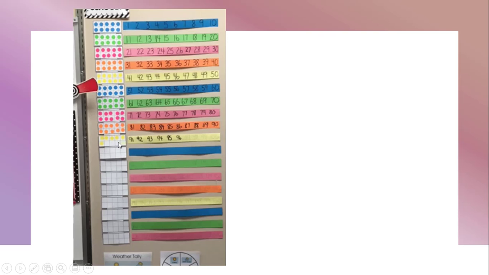And then my questions are going to be a little bit more about how many more would we need to have a full ten frame? And so then they would count 4. So what we know about that is 1 and 4 is 5, 5 and 5 is 10. So you're really building in some of that language that they get comfortable with. But it's a beautiful way to really show numbers.